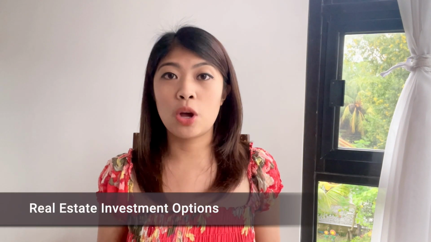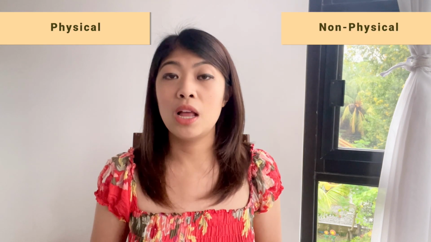Real estate investment options. There are two categories of real estate: physical and non-physical. Under physical, we have land, commercial, residential, and industrial real estate. Usually, this requires a large amount of money to invest in.